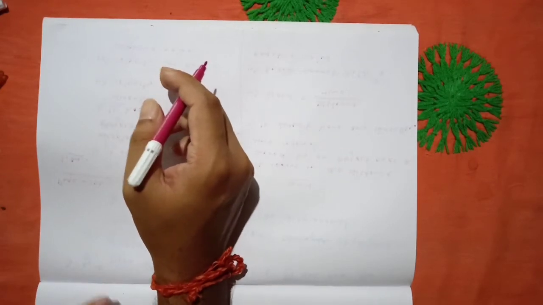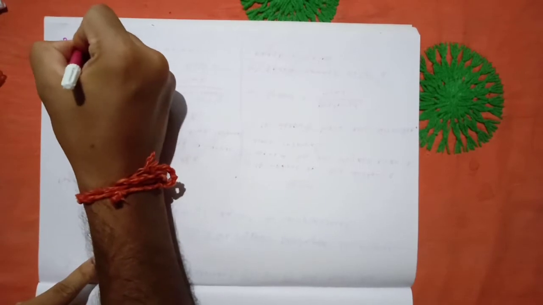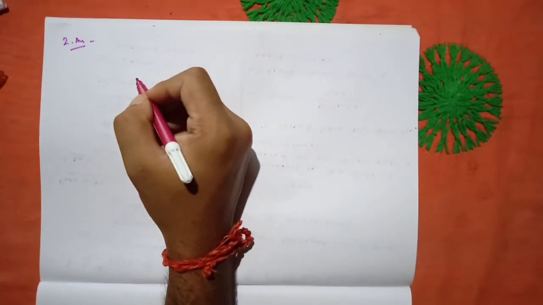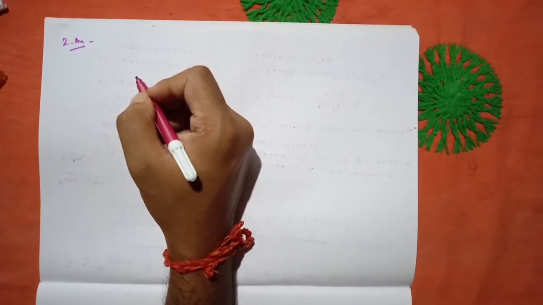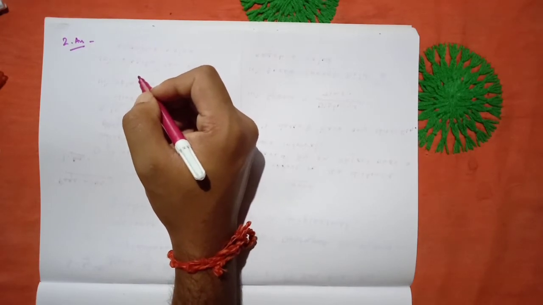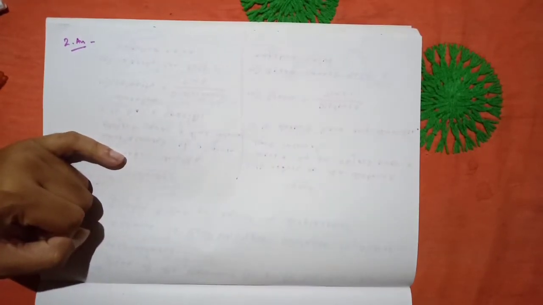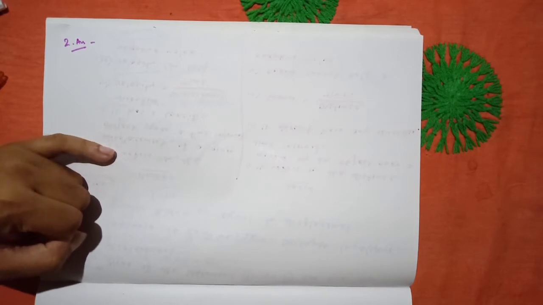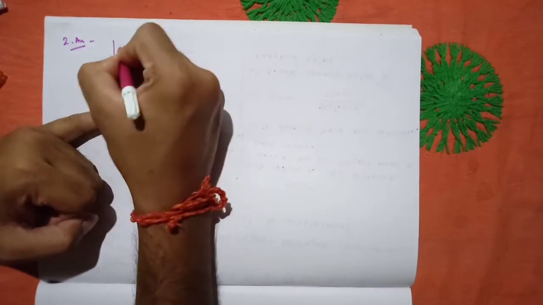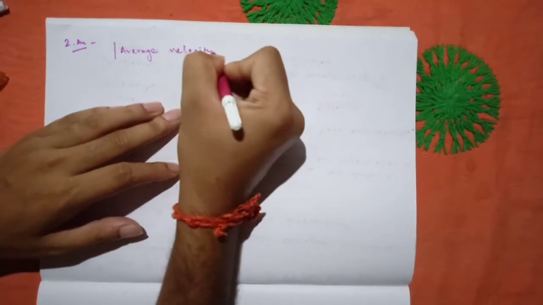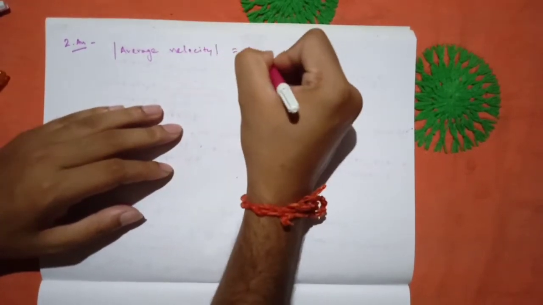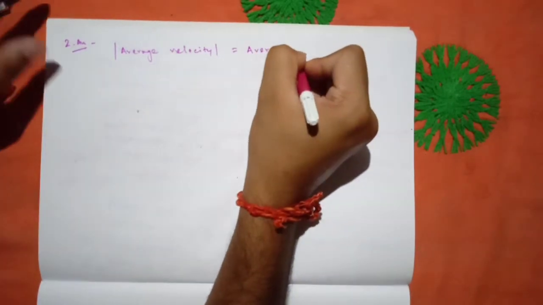Okay, so the second question is, under what condition is the magnitude of average velocity of an object equal to its average speed? Okay, so here we have to give the condition in which the magnitude of average velocity of an object will be equal to its average speed. So now the magnitude of average velocity will be equal to average speed.